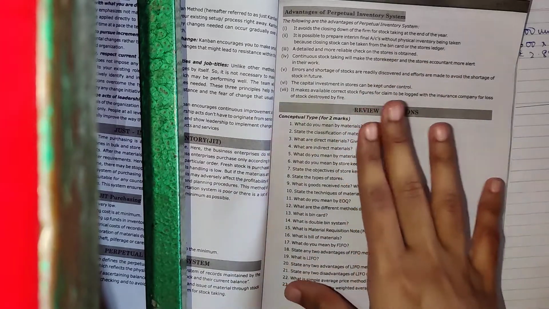Then it makes available correct stock figures to claim, to be lodged with the insurance company for loss of stock by fire. Now in case there is any loss also, they will have taken insurance. Whatever inventory they are purchasing, they will take insurance on that particular thing, so that even if there is any damage to it, they can claim for insurance.